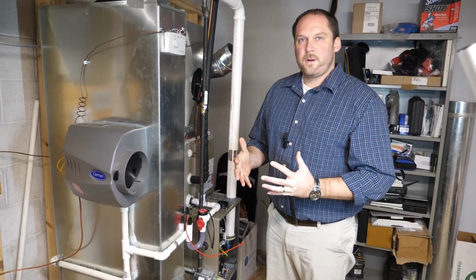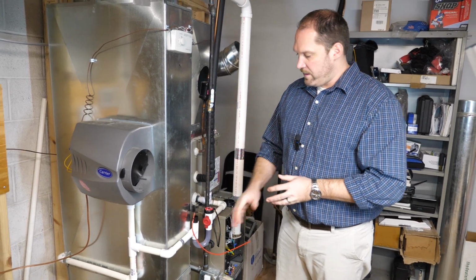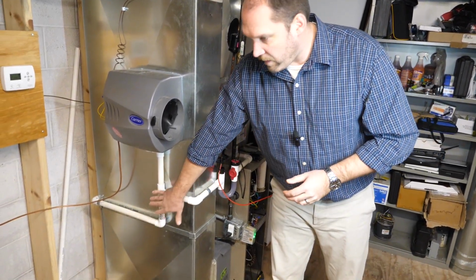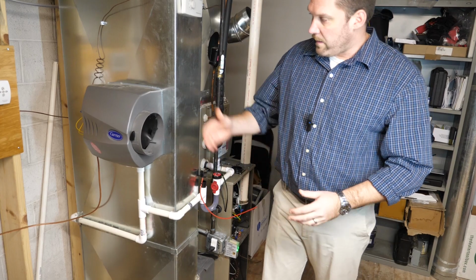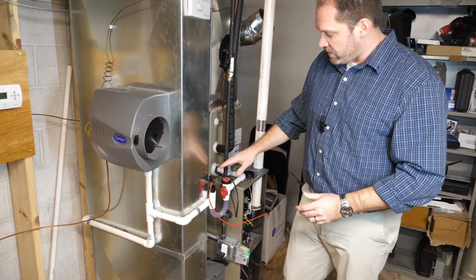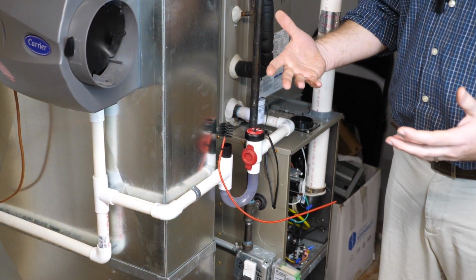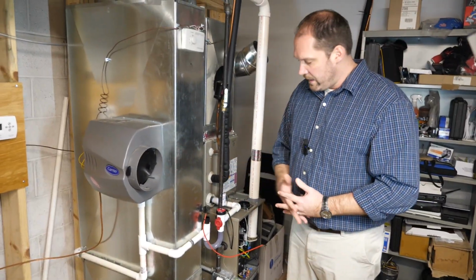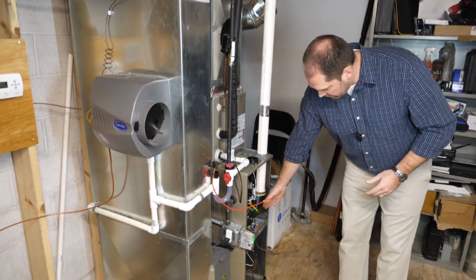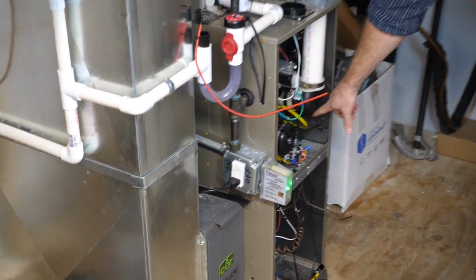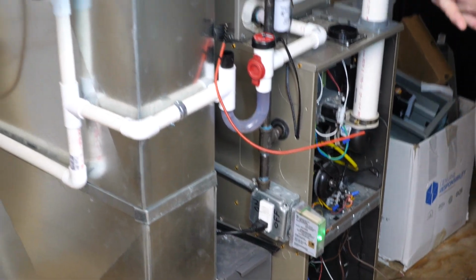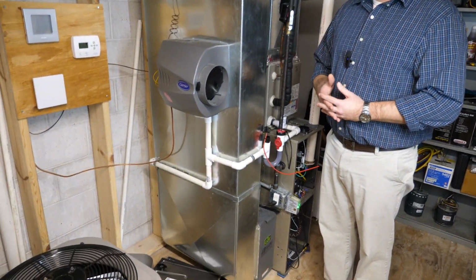All right, third issue commonly is the drain system of the unit. Your humidifier, there's a drain trap that keeps water in it, kind of like your sink traps underneath your sinks. And then the furnaces also have traps either on the inside of the furnace, or some furnaces have it on the exterior side of the furnace.